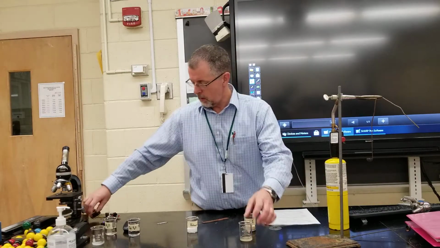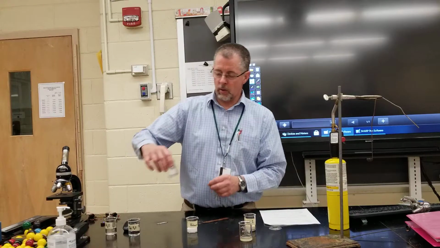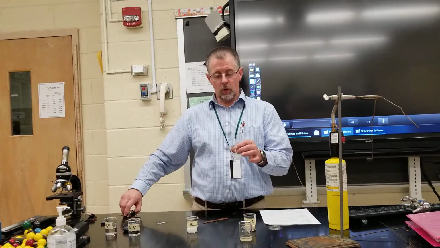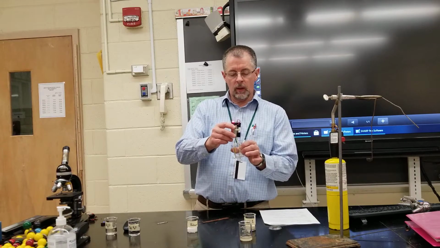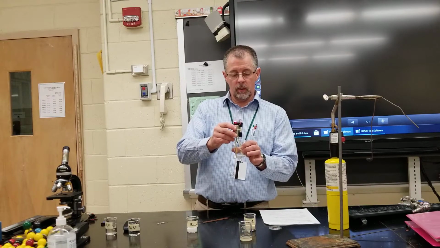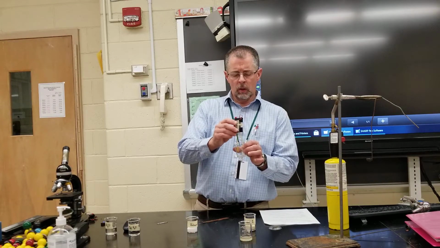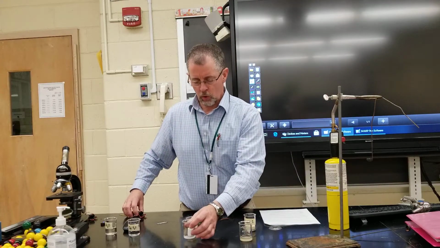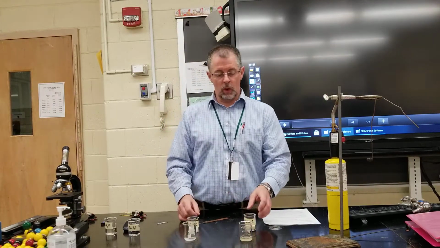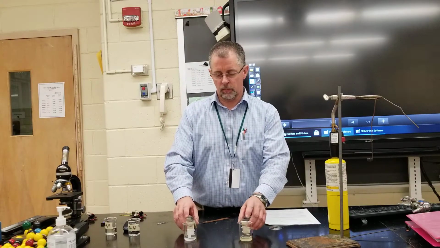Now I look at unknown number 2 and dissolved it again with deionized water, and I see this one lights up very brightly. So that shows me there are now free-floating ions in that deionized water. So when we dissolved number 2, number 2 produced ions.